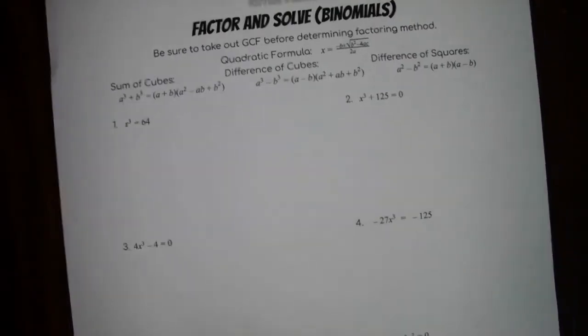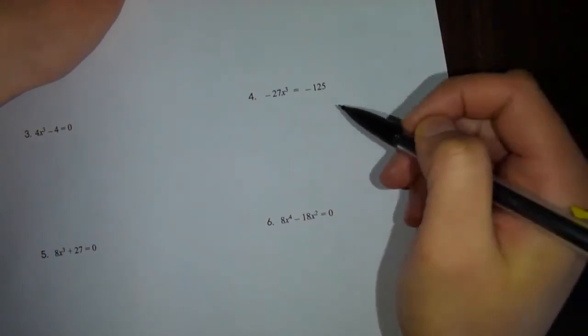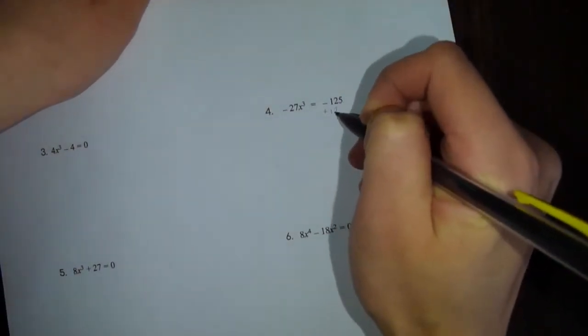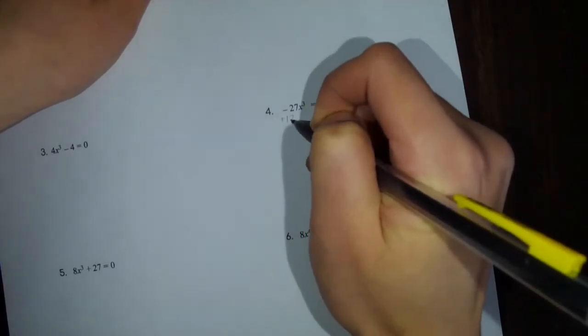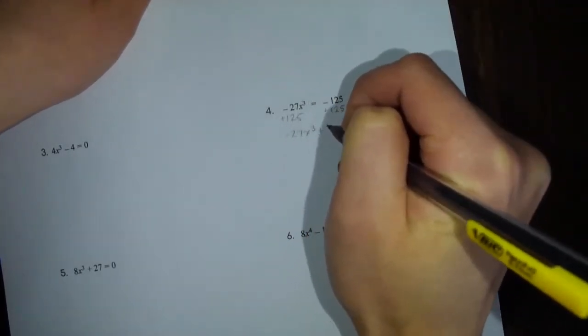So the example I want to go over is number 4. Before we factor and solve, we need this equal to 0. So I'll add 125 to both sides. You get negative 27x to the third plus 125.